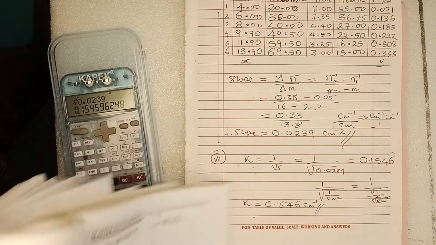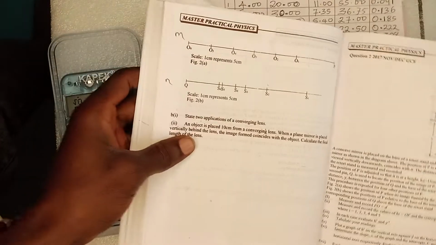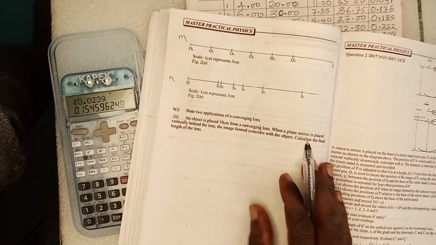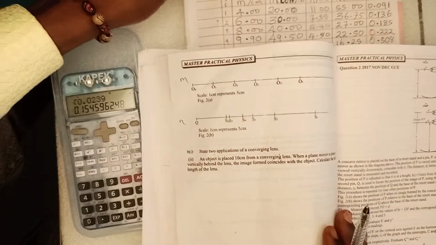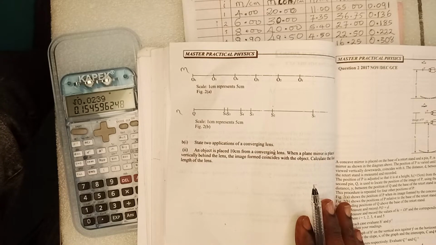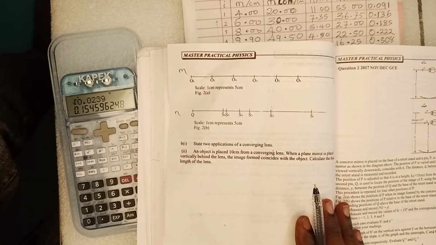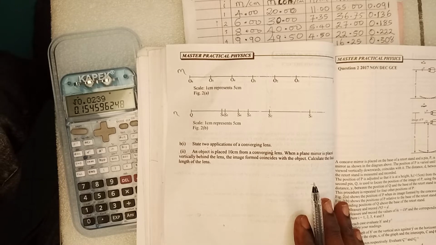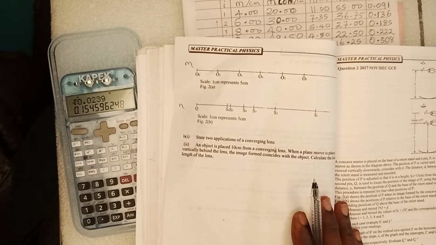So the next question here is, state 2 applications of converging lens. The converging lenses are used widely in the medical field. They are used to correct eye vision. All the lenses people put on their face are made from the physics behind the converging lens. The telescope, and so on and so forth.